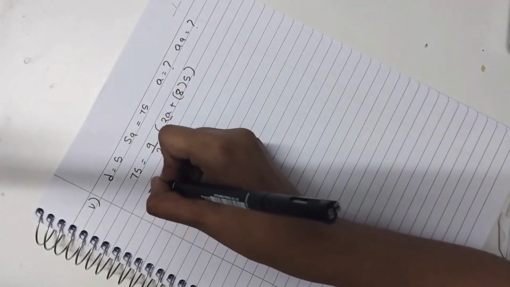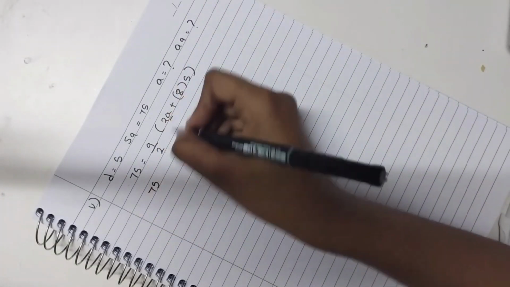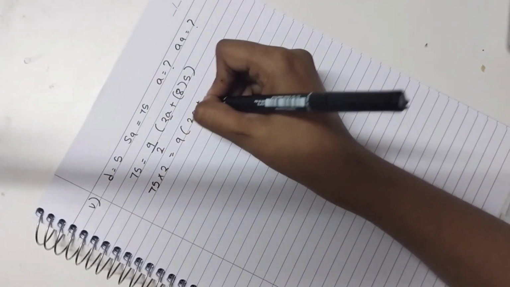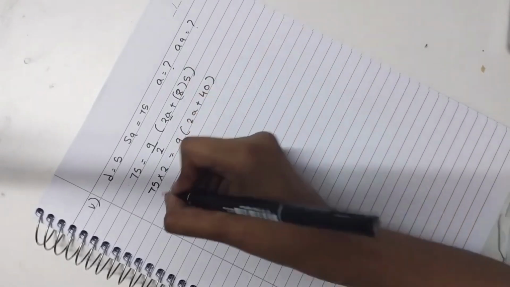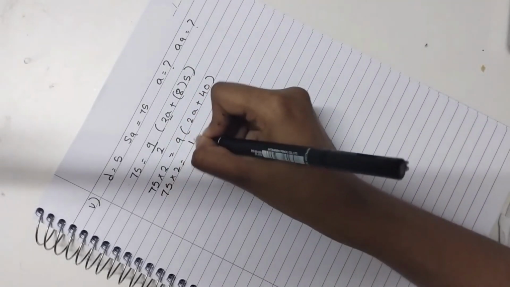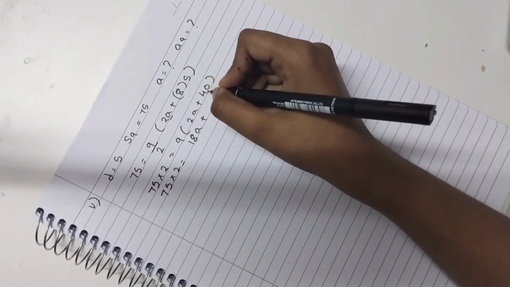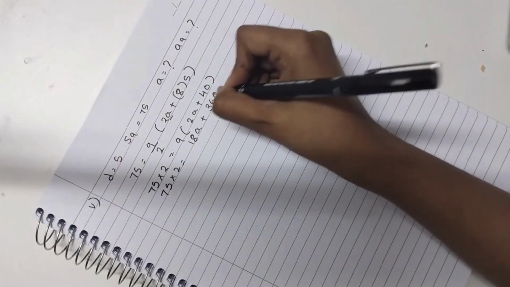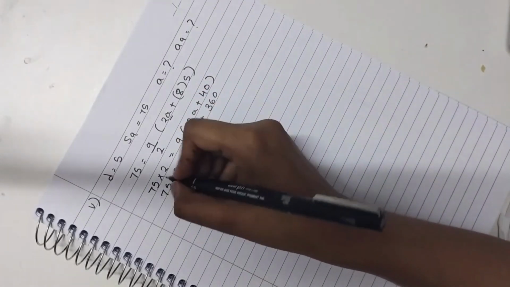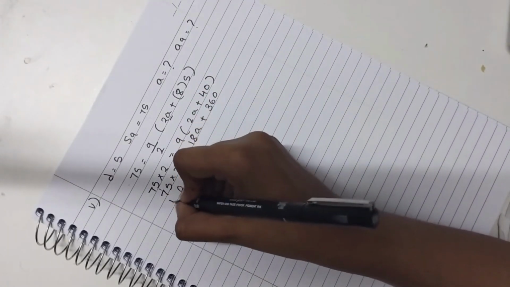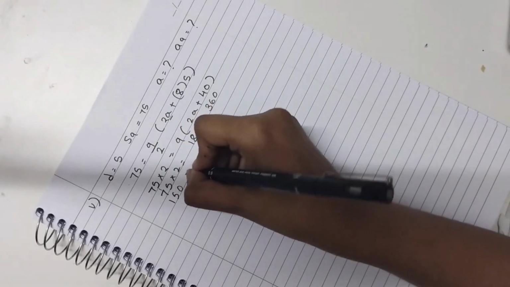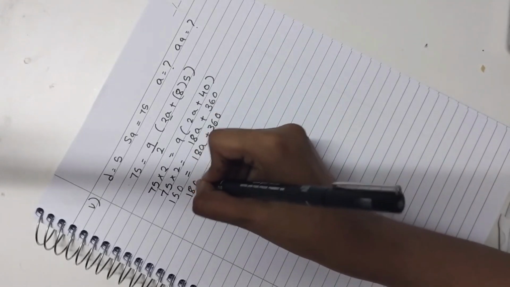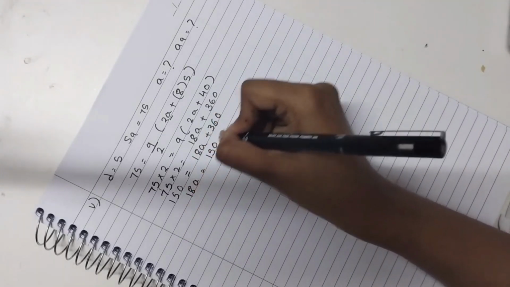So 75, we can bring over 2 to the left-hand side. It will become multiplication. So 75 times 2 is equal to 9 times 2A plus 8 times 5, which is 40. So 75 times 2 is equal to 18A plus 9 times 40, which is equal to 360. So 75 times 2 is equal to 150, which is equal to 18A plus 360. So 18A is equal to 150 minus 360.